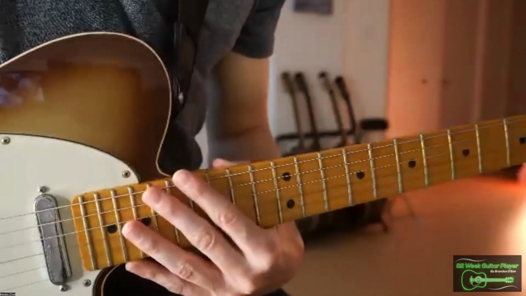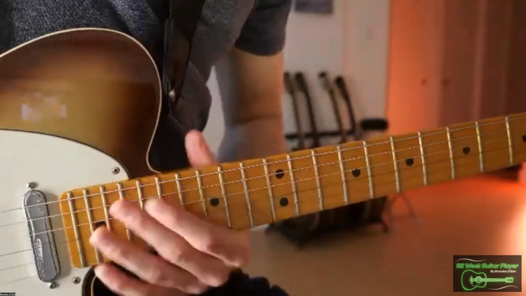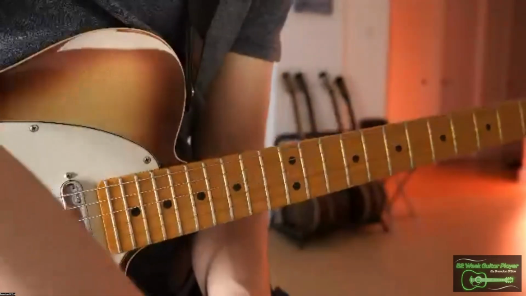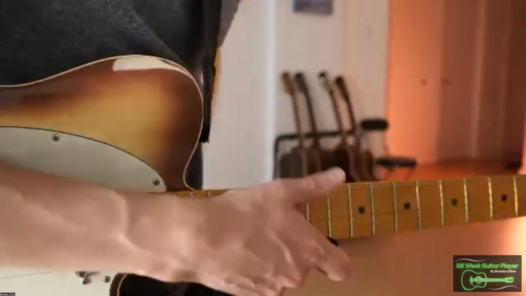And the reason I picked that chord is because it's the next chord in Every Breath You Take. Like, you know that song? I don't, but never mind. Great song.